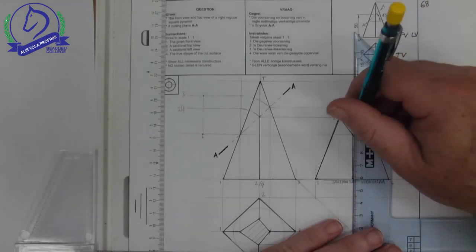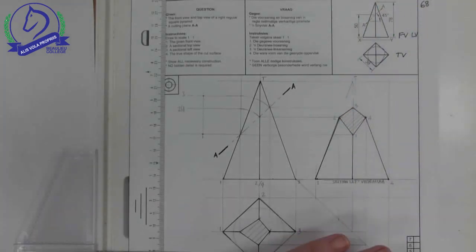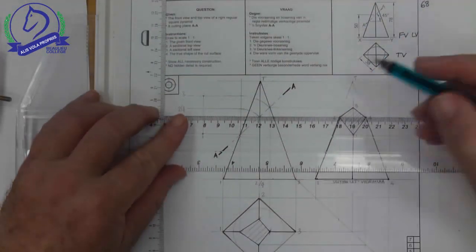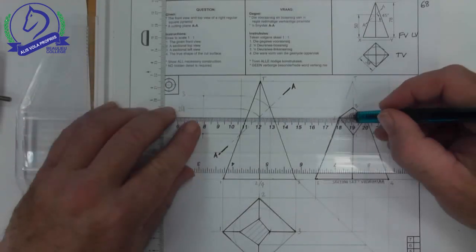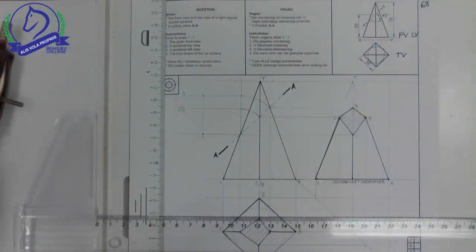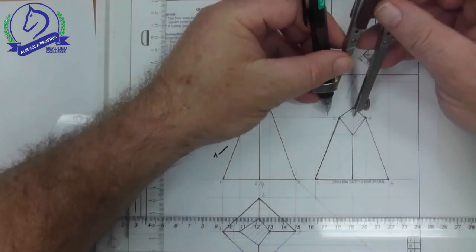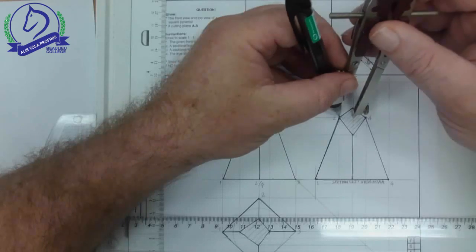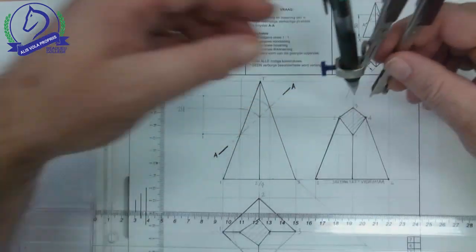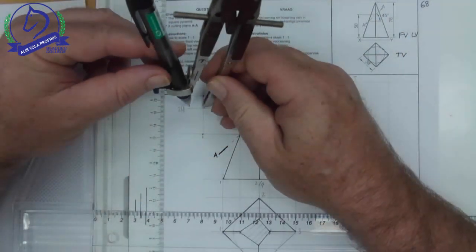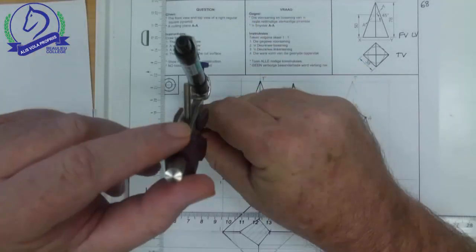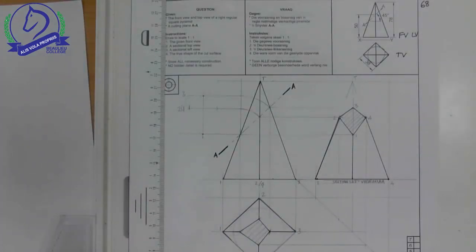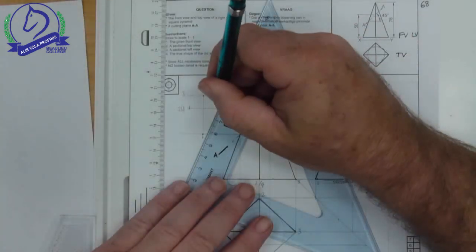So what I need to do is mark off the distance on a horizontal line going through the center point. So once again I can take this distance with my compass. There is my distance from the center to point 2, and it would be the same distance going to point 4. If I join up those points now, this gives me a true shape.